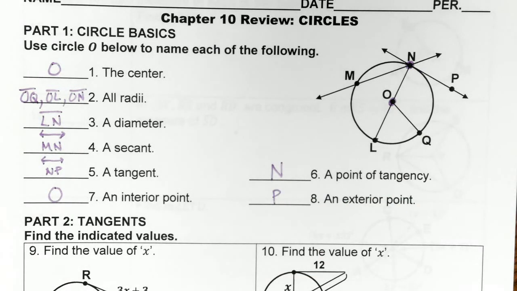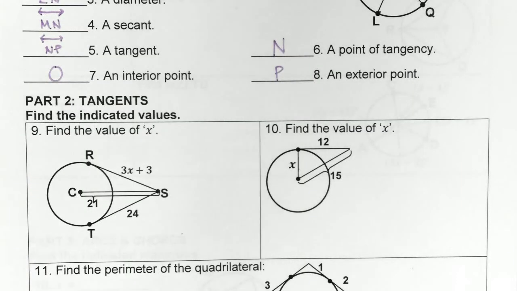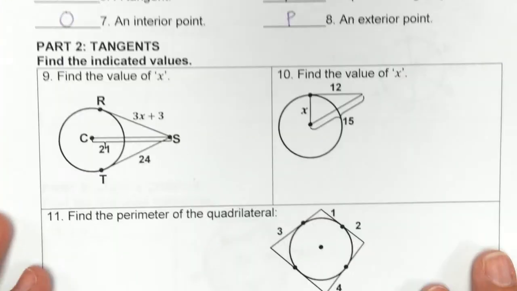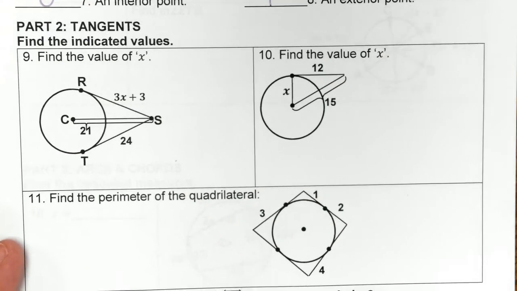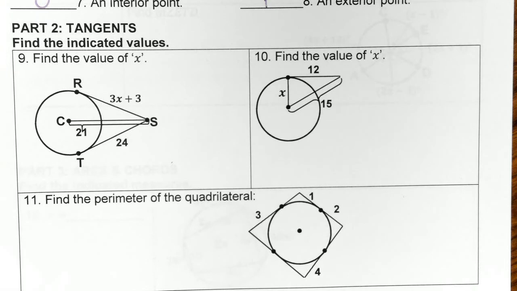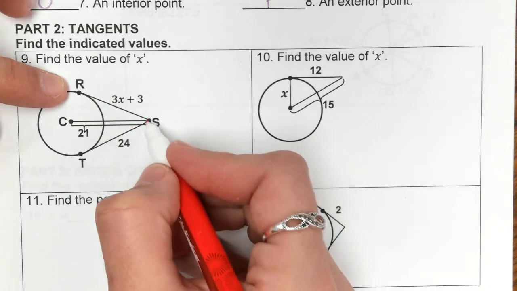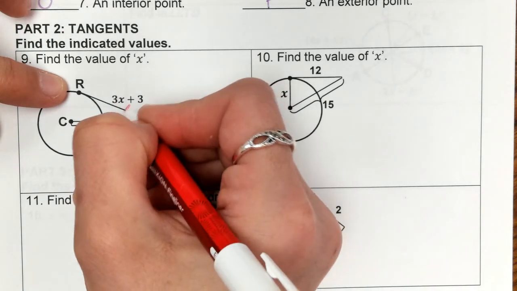So let's take a look at going through our tangents. I believe this was like 10.3. Actually, 10.3 was with this also. So we're looking at our different tangents. Number 9, we want to find the value of x. What we need to remember is when we have 2 tangents, tangent RS and tangent ST, and they share that same exterior point, they are congruent.